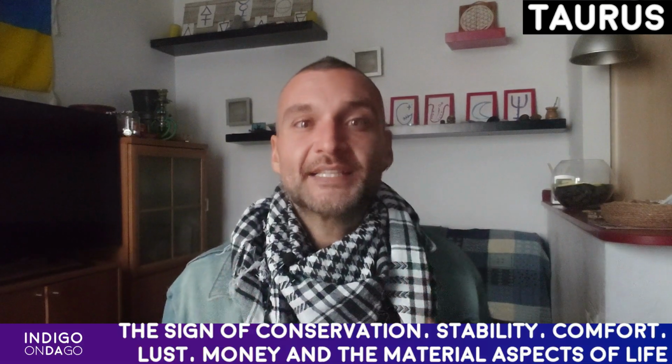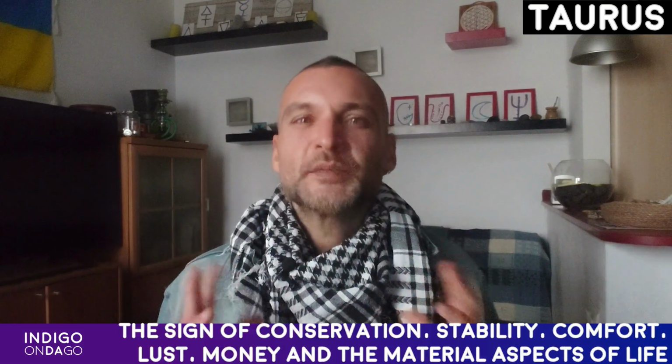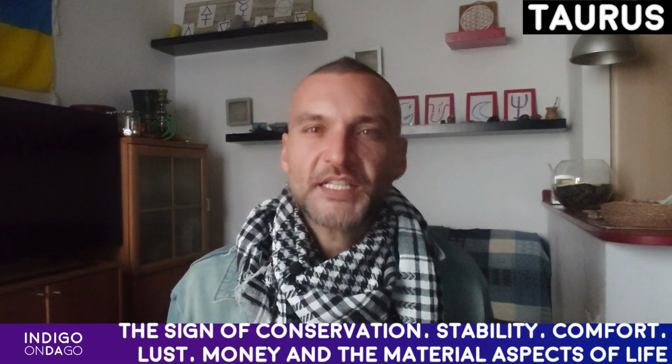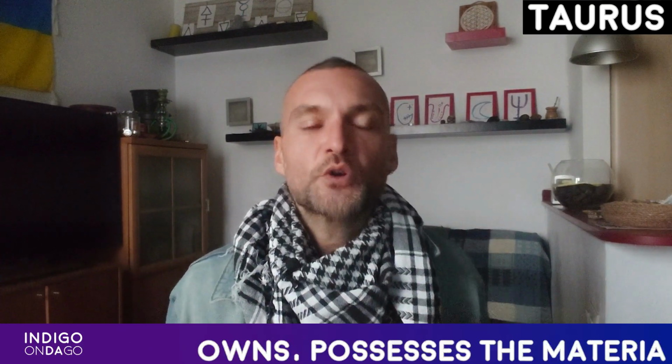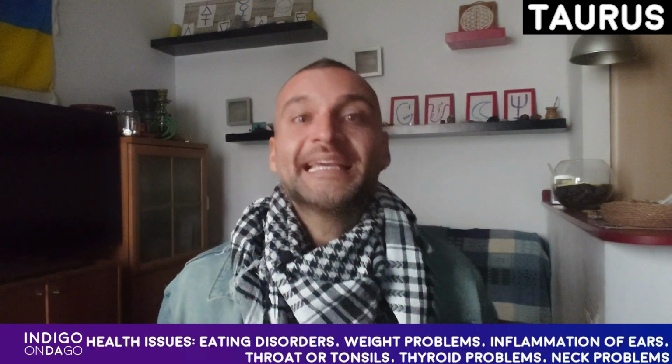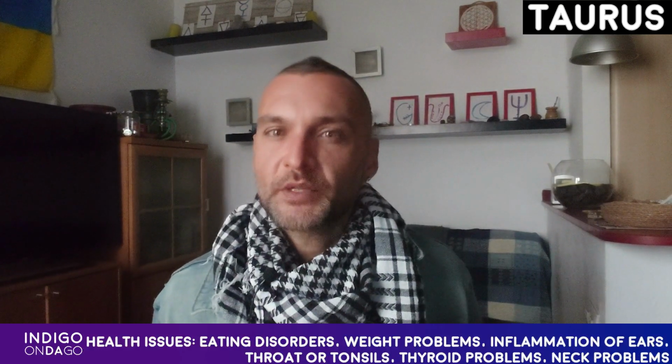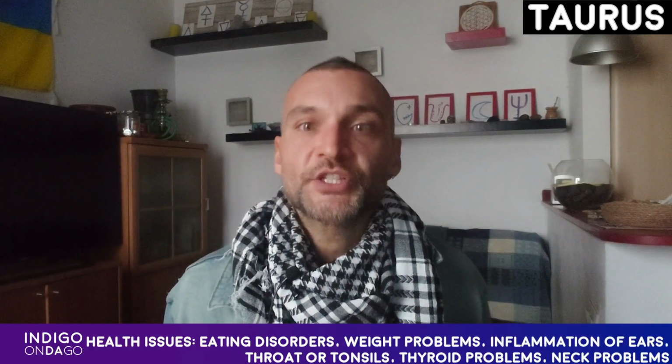So, Taurus is the sign of conservation, stability, comfort, lust, money, and the material aspects of life. Taurus owns and possesses the material. The corresponding body parts are neck, throat, vocal cords, tonsils, ears, and thyroid. Probable health problems: eating disorders, weight problems, inflammation of ears, throat or tonsils, thyroid problems, and neck problems.